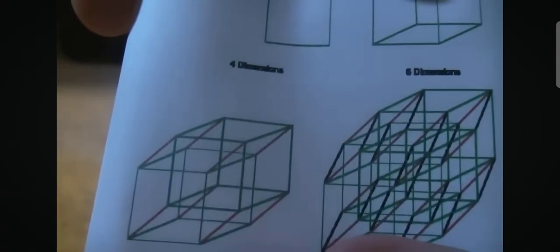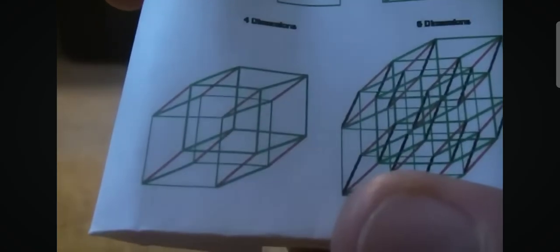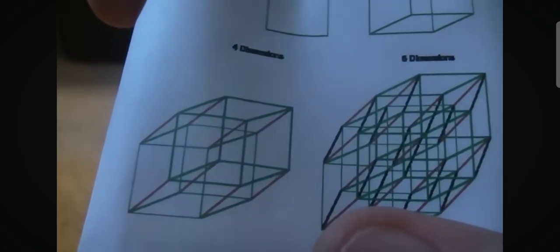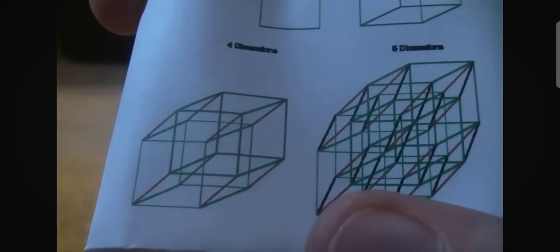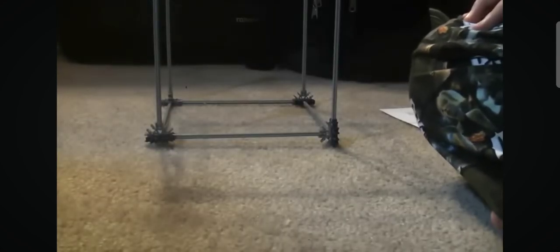So a tesseract would look somewhat like this picture. Now that's not exactly what it looks like, because this is a 2-dimensional depiction, and obviously not all of the lines are straight. So I cannot show you what a tesseract actually looks like, because we cannot perceive things in the 4th dimension. You cannot even imagine what a tesseract looks like. You cannot in your mind picture the 4th dimension or a 4th dimensional shape.